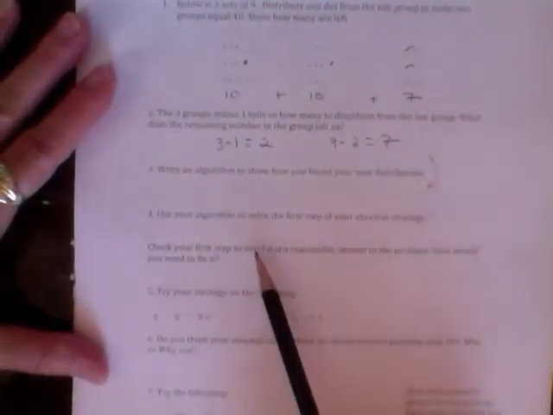Write an algorithm of how to find your new distribution. Use your algorithm to solve the first step of your shortcut strategy. Check your first step to see if it is a reasonable answer to the problem. How would you need to fix it? Which actually this does. This does not give them a problem.